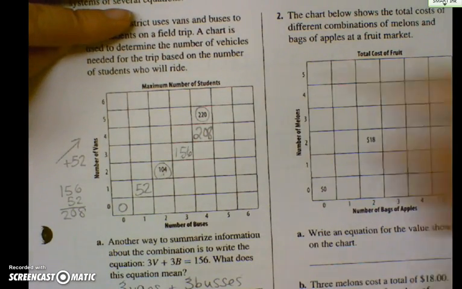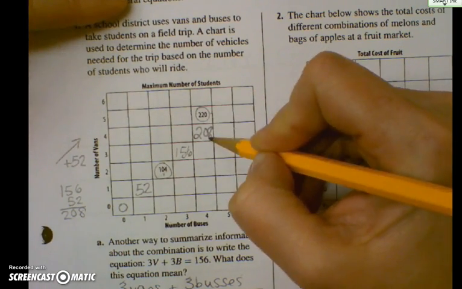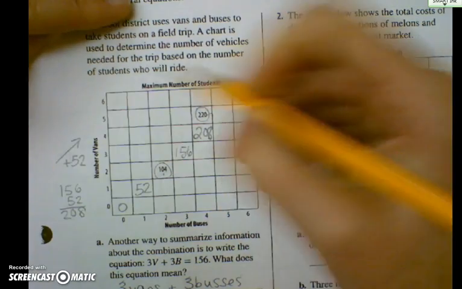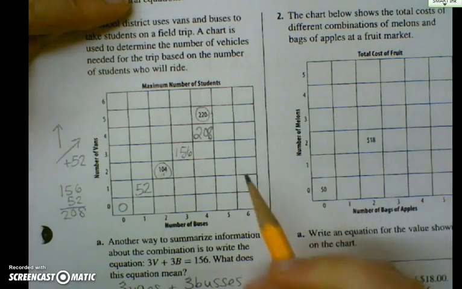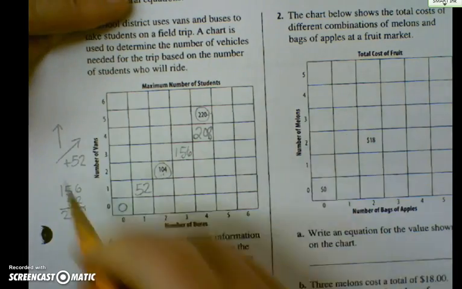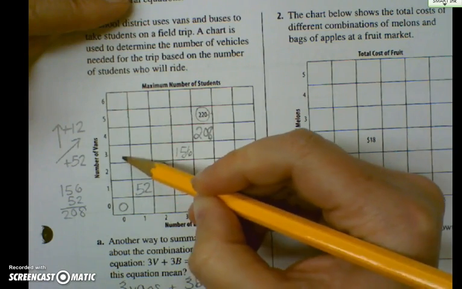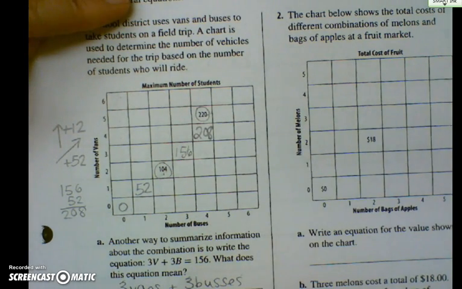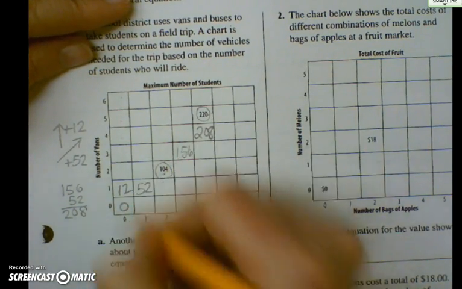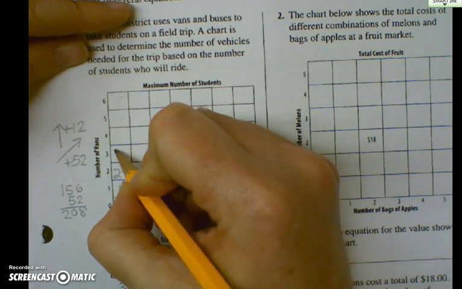And that 208 is going to help me see my vertical pattern. The difference between 208 and 220 is going to be my up pattern. My up pattern goes by, it looks like the difference is 12. So I know that as I move up my chart, I'm going to be adding 12. So I know that 1 van holds 12, obviously 2 vans hold 24, 3 vans hold 36, and on and on.